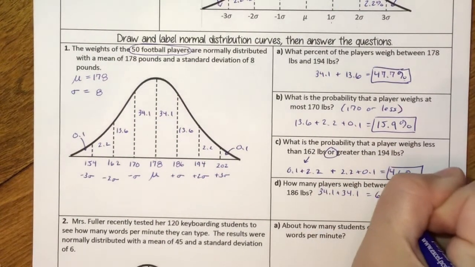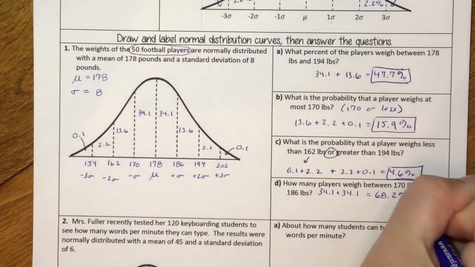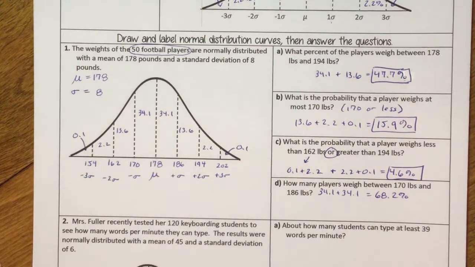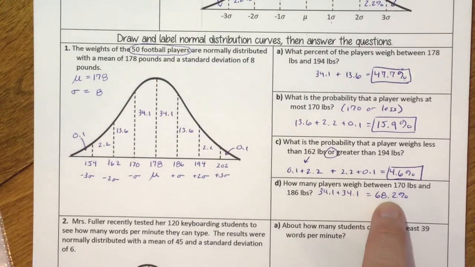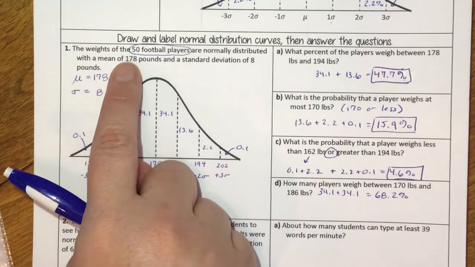So that gives us 68.2%. But they didn't want to know what percent here. They didn't want to know what probability. They wanted to know actually how many players that was. So 68.2% of the 50 players.